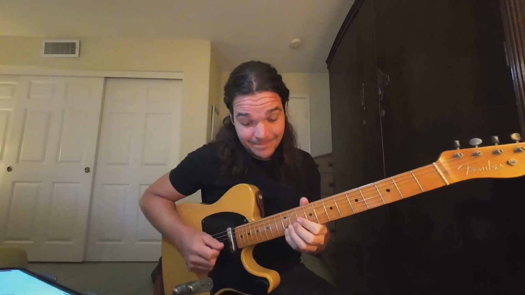Let's play it a little bit. So here's a G major scale that we learned already. Now here's a G major scale with a sharp 4.